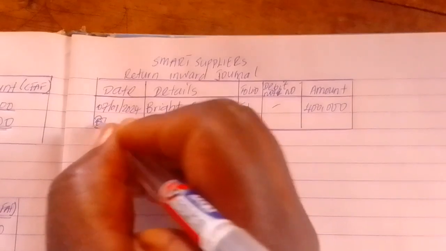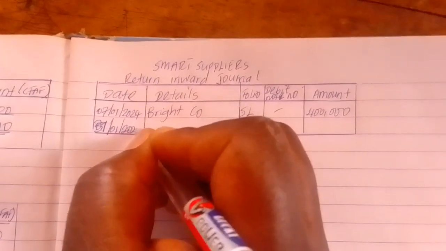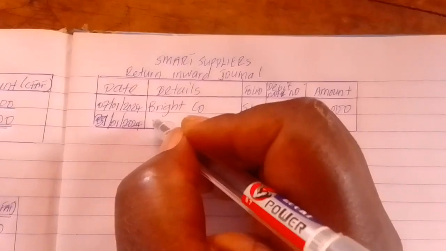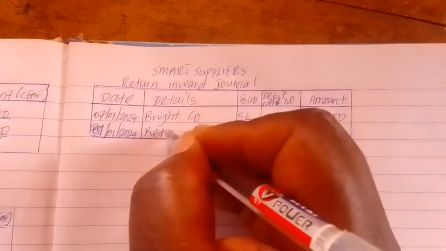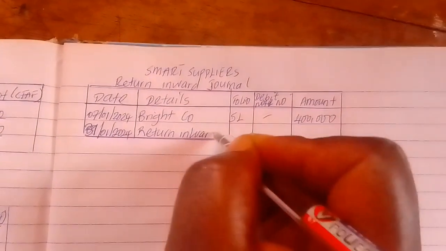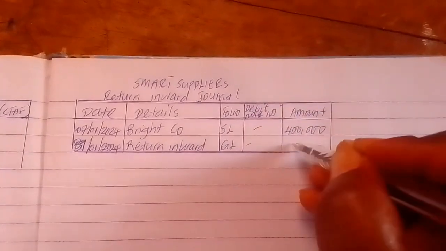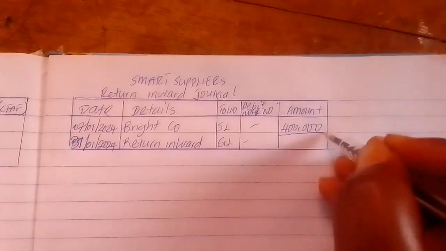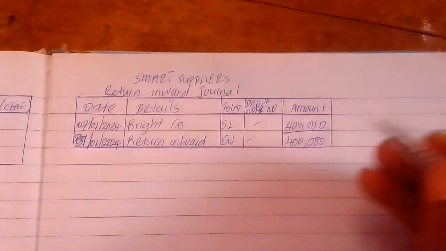So we have on the 31st December 2024, we have our total return inward. General ledger, 400,000.